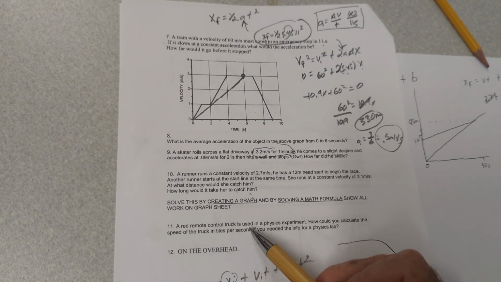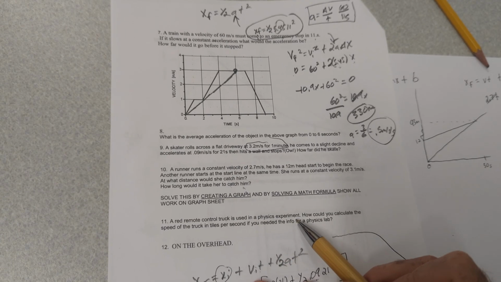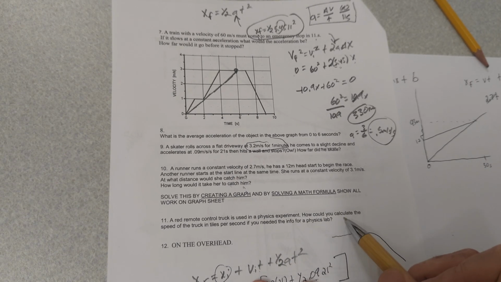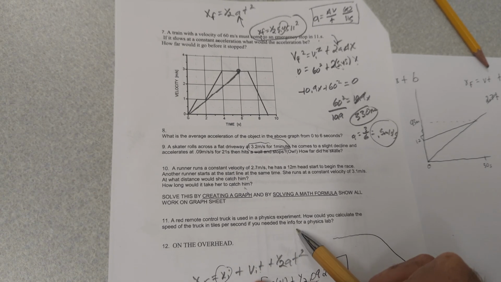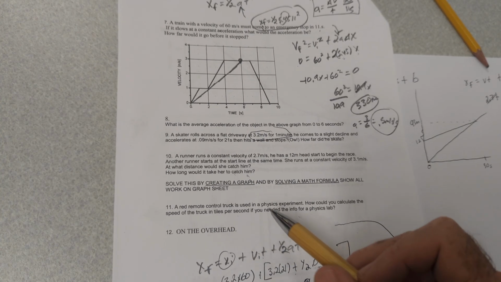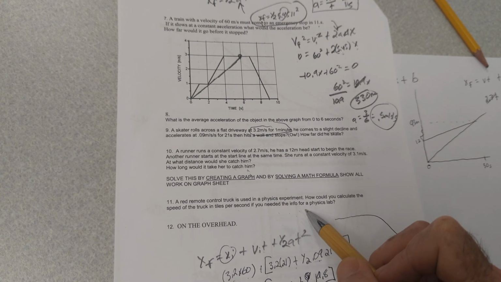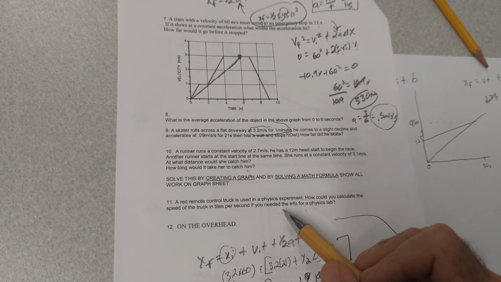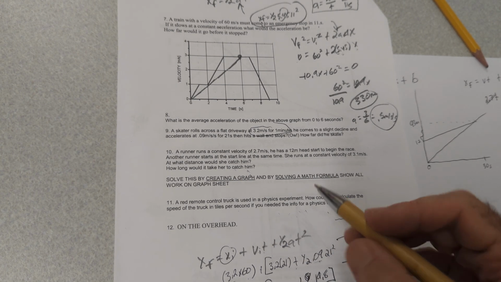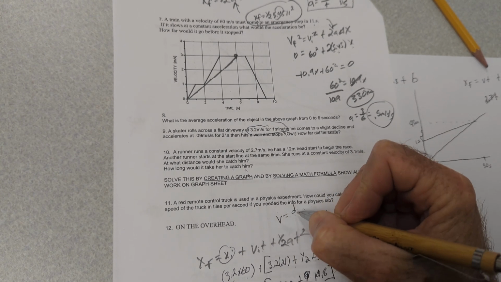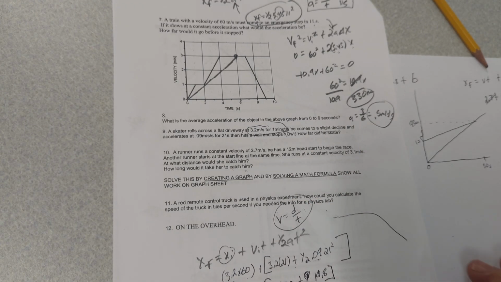A red remote control truck is used in a physics experiment. How could you calculate the speed of the truck in tiles per second? You make a track. You know how far that track is. You time how long it takes the car to go that distance. And you say velocity is equal to distance divided by time. That's it.